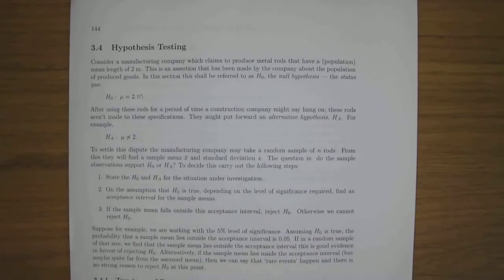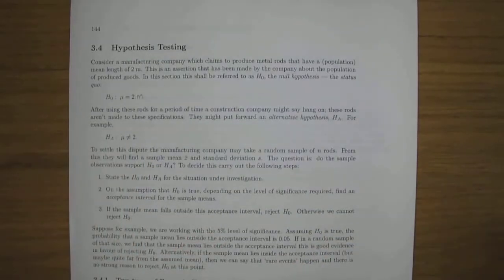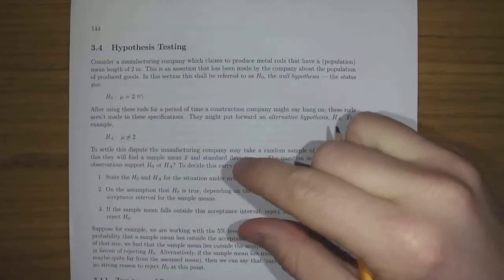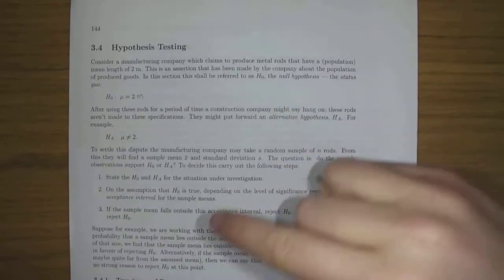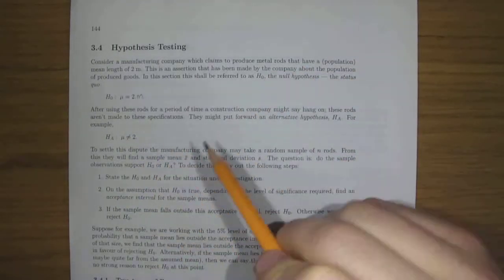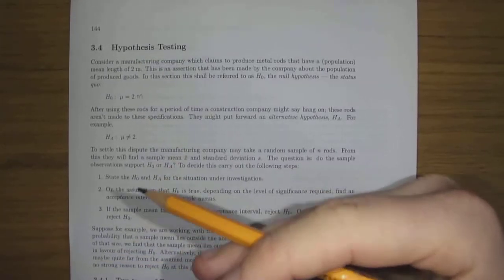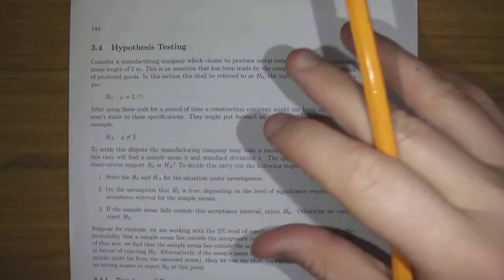Now, realistically, there's other ones you can do, and if you go into level 9, but I think level 8, you'll have null hypothesis about the standard deviation, which is about the quality. So okay, the average might be 2, but how spread out they are, we won't look at that. So realistically, what a construction company might be saying is that, assuming that the deviation isn't there, actually the average length of the rods is long, or the average length of the rods is short.